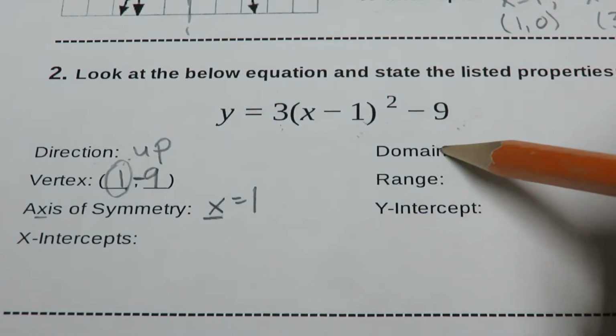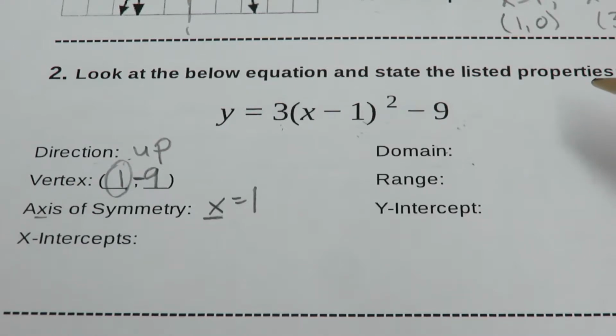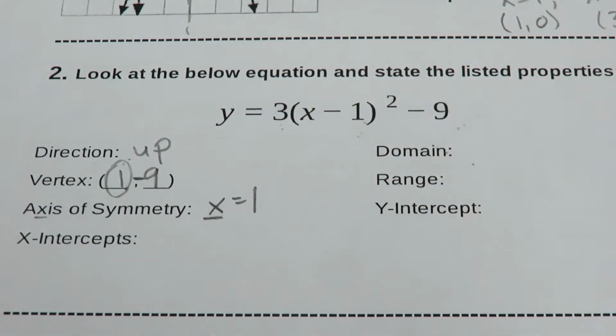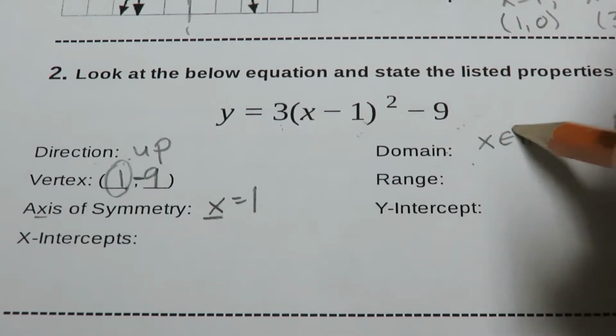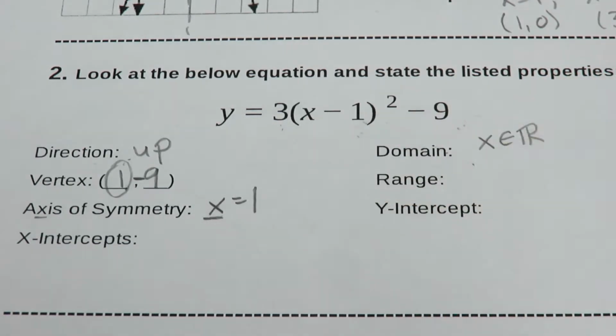Okay, so domain, remember we talked about domain is how far left and right. If you have a parabola that's a normal parabola, like the ones we're going to deal with in our course, your domain is always going to go all the way to the left and all the way to the right. So one way to write that is that x is in the real numbers, saying it's everything to the left, absolutely negative, and everything to the right, very, very positive.